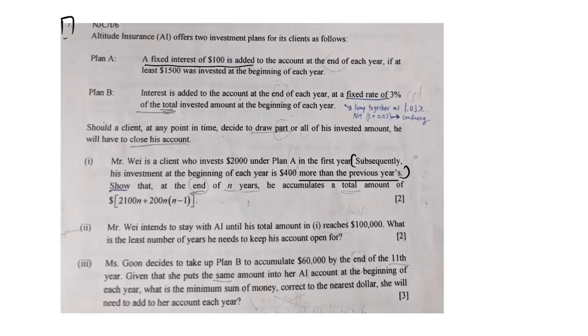Plan B: interest is added to the account at the end of each year as well, but this time it's not a fixed amount, but rather a fixed rate of 3% of the total invested amount at the beginning of each year. So there's a cumulative amount every year. If you decide to add more money each year, then the total invested amount at the beginning of each year would increase. But anyway, it will definitely increase because it grows by 3%.